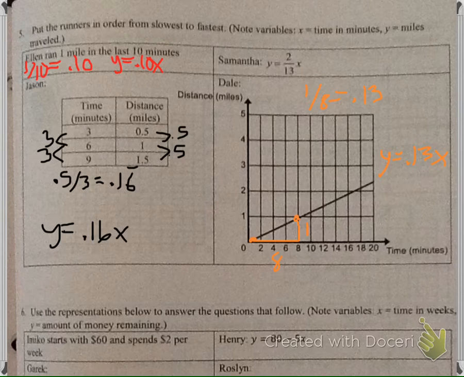and I'm going to figure out what that is as a decimal so we can easier compare all of our people. And so 2 divided by 13 is 0.15. So hers is y equals 0.15x.